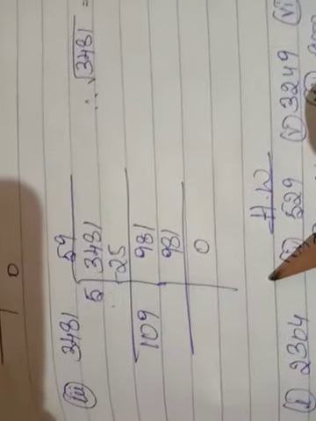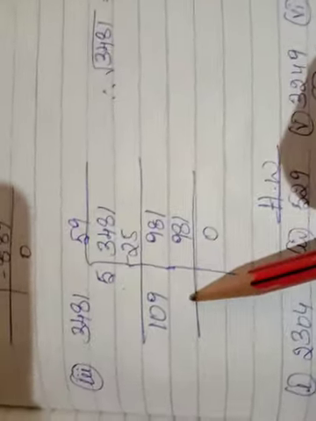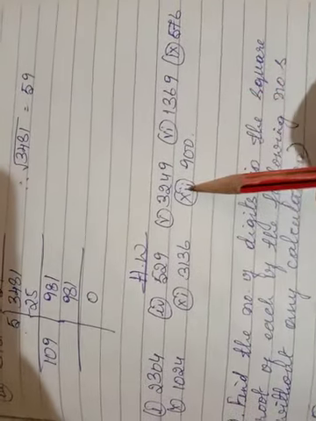Like that, I have solved all these problems here. If you have any doubt, the second one and the third one I have also solved here. In this similar manner you have to do the homework problems. All are easy only, so try to do them, children. Please do the homework.